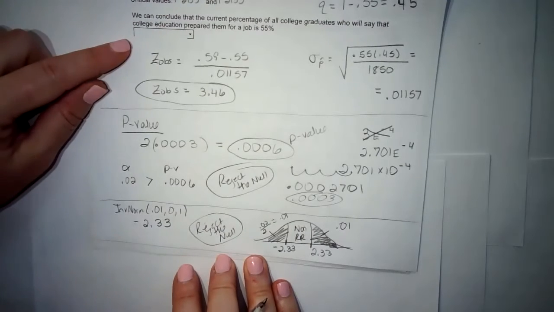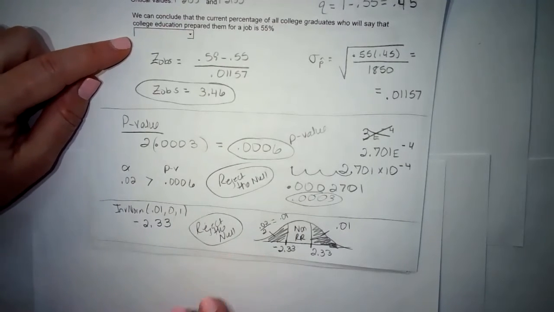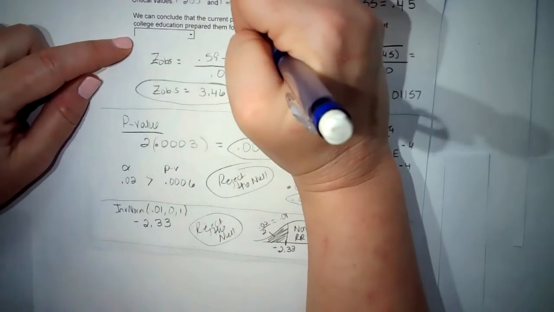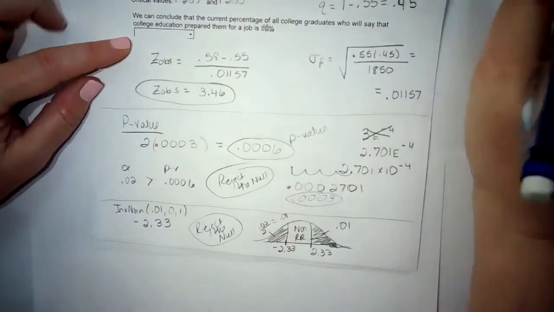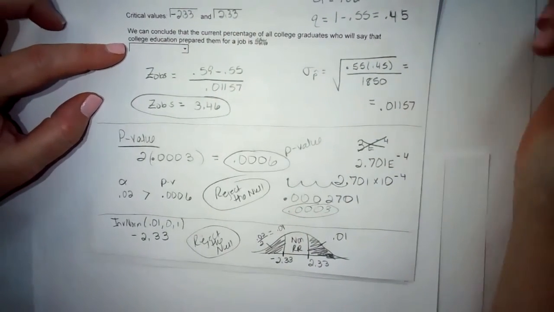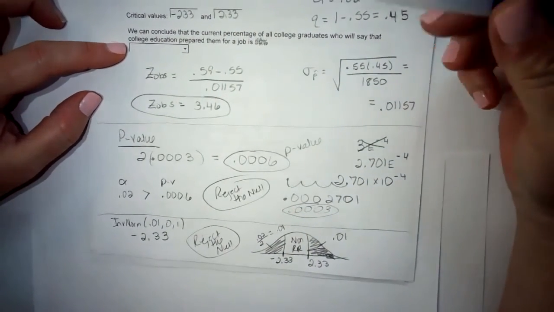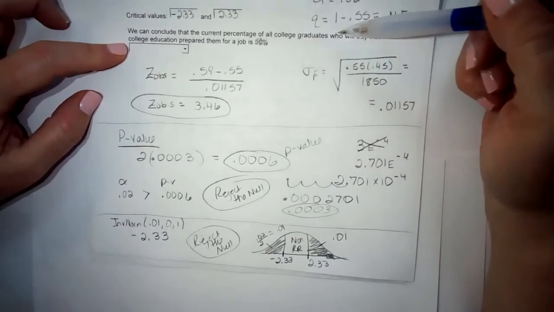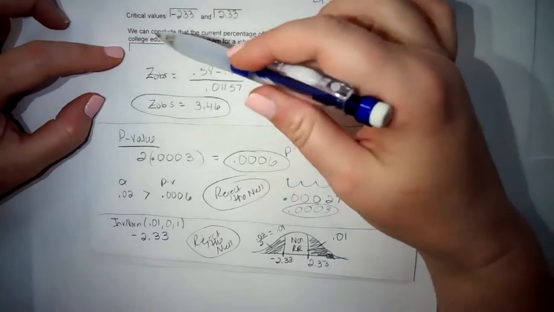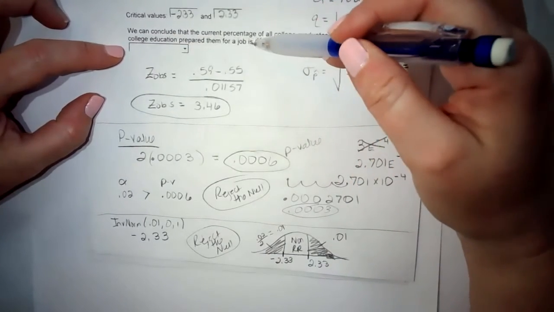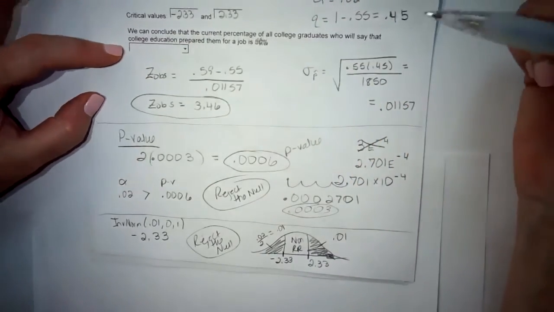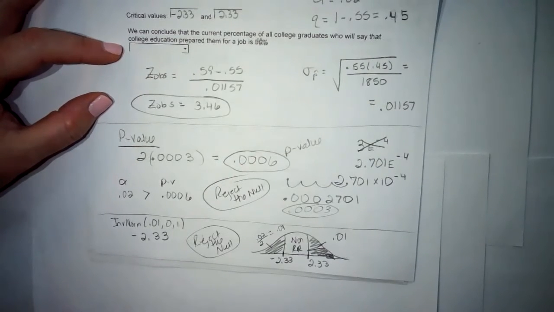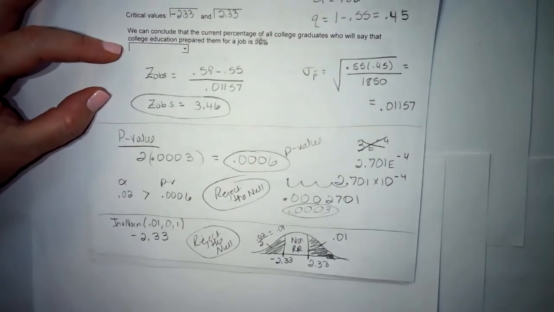Okay, so this little box is going to drop down. Let's see, this is not supposed to be there like this. And here's your choices. So it's going to say we can conclude that the current percentage of all college graduates who will say that college education prepared them for a job is, you have two choices. It is different from 55%, or it's the same as 55%.